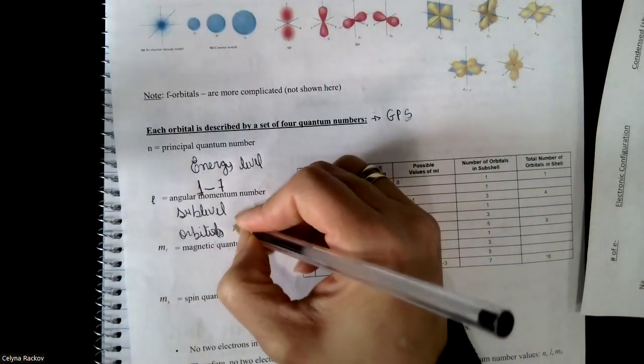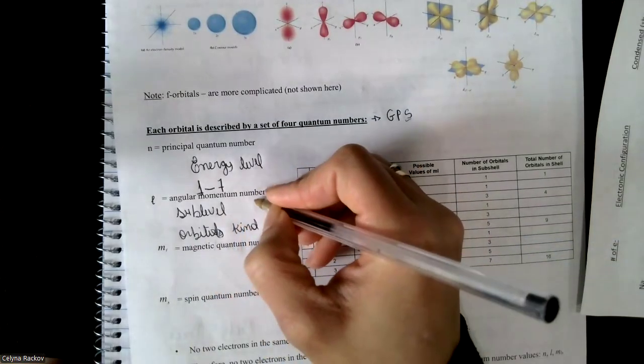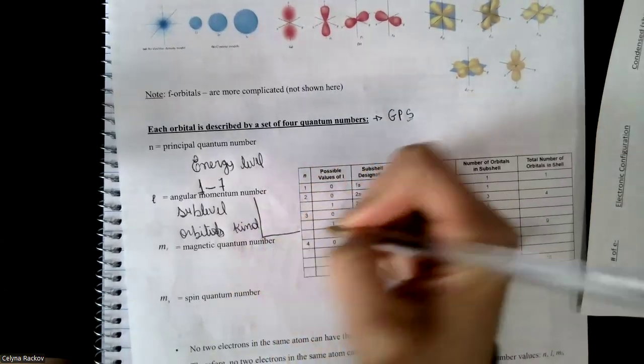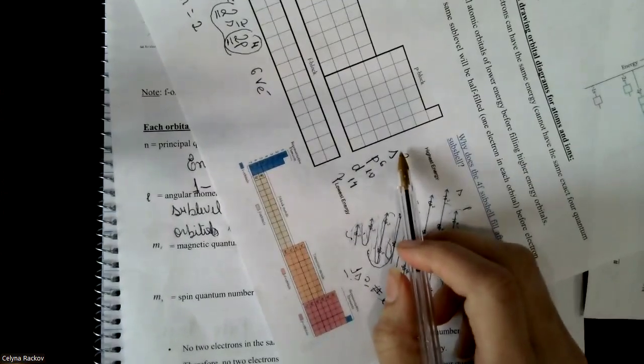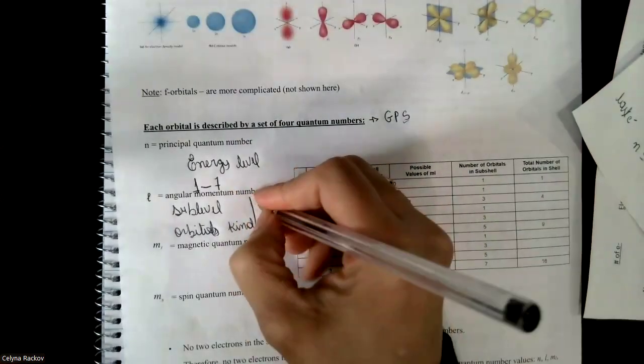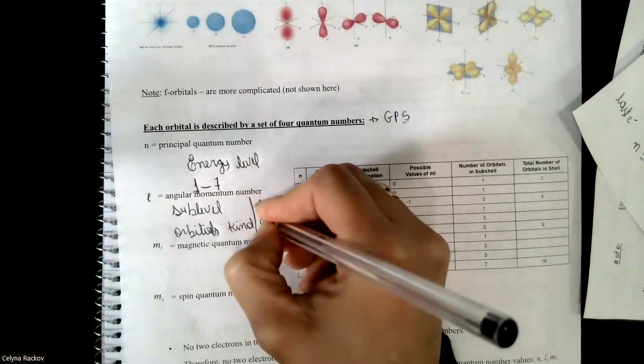You know that we have 4 kinds of orbitals, which we saw here. They are the subshells: s, p, d, f.